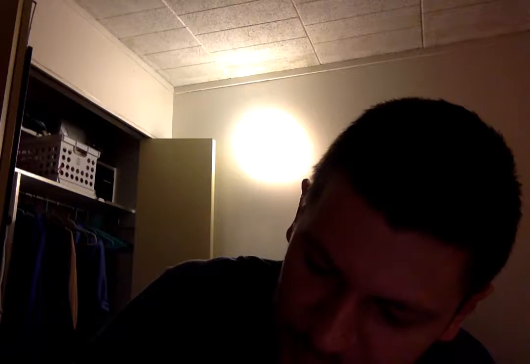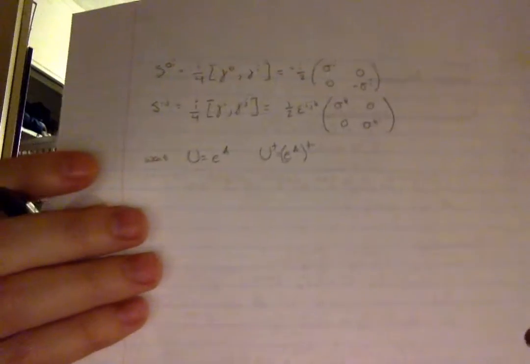And it turns out that if you want to write a unitary matrix as the exponential of another matrix, that other matrix must be Hermitian. And I'll show you that right now. So let's let U equal e to the A, and we'll have U dagger equal to e to the A, dagger, just like that. Let's see, give me a second.